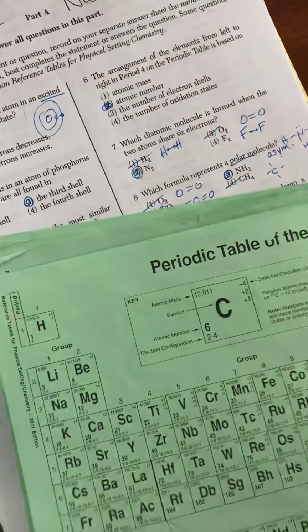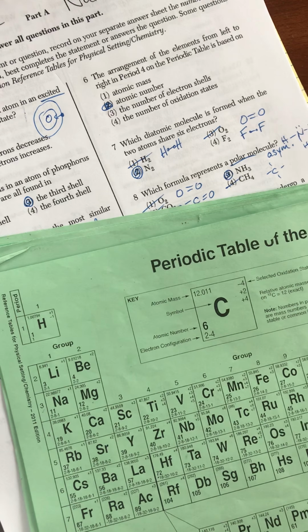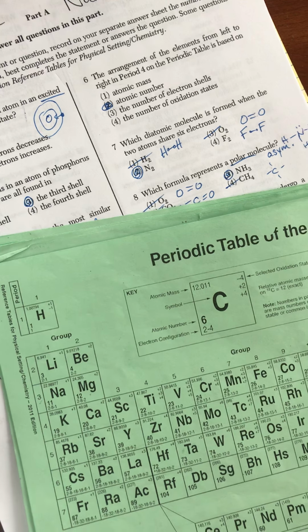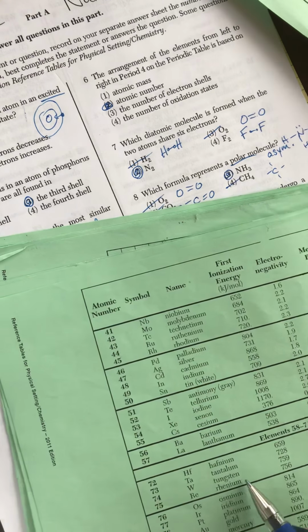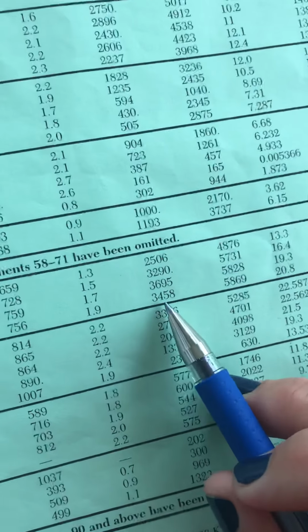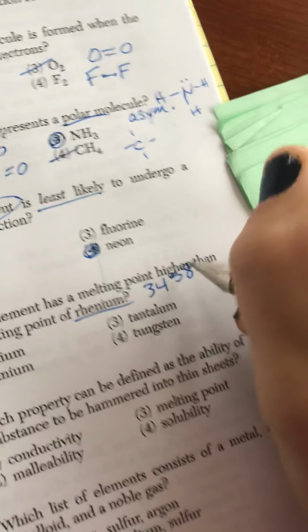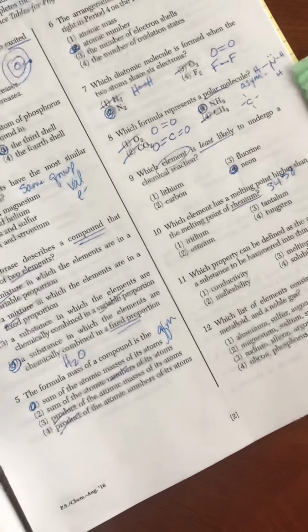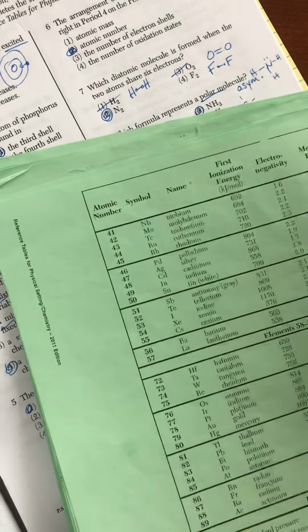So I want to find rhenium. Let's see, maybe it's number 75. Yeah, number 75 is rhenium. So I go over here, its melting point is 3458. So I'm going to write 3458 right here. And then I'm going to look up these others.